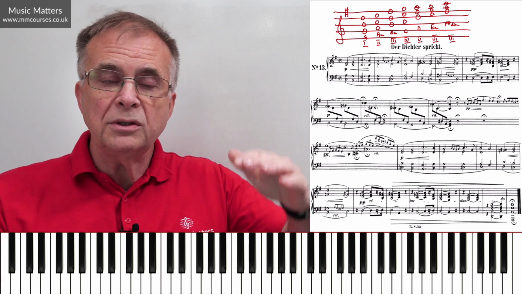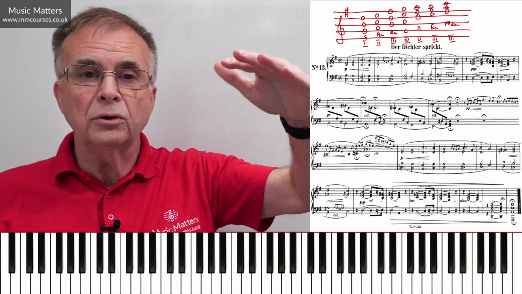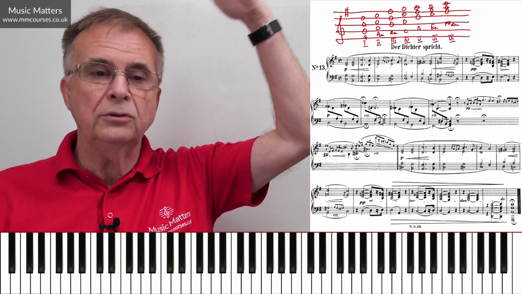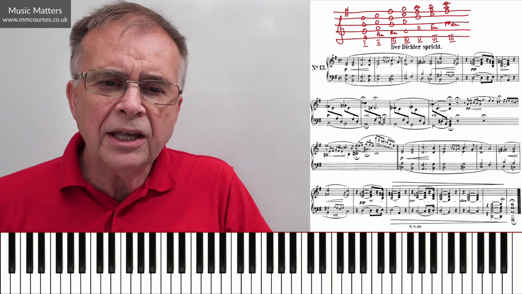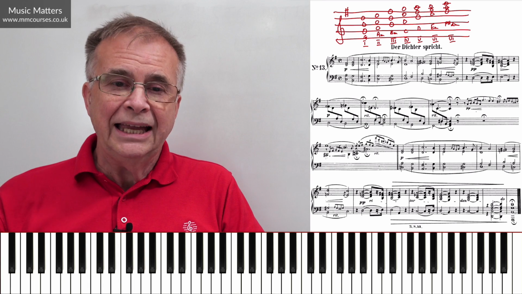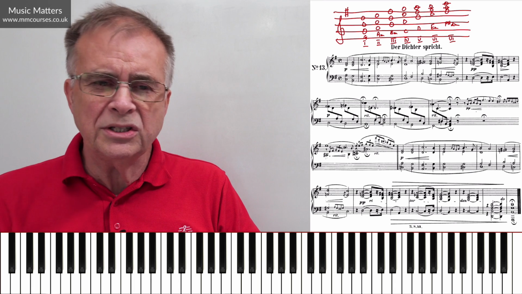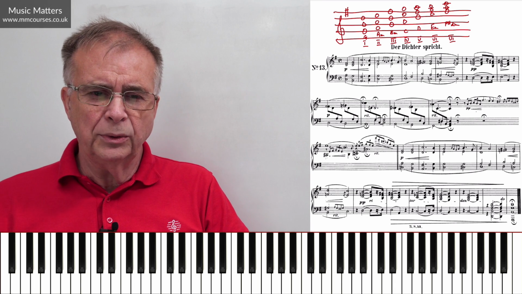So all you've got to do is add another third above the top note to make it a 7th chord, add another third to make it a 9th chord, and so on. And we'll discover in this piece of music, we've got some of those extended chords. And we've also got some other interesting chords that we'll have a look at along the way.